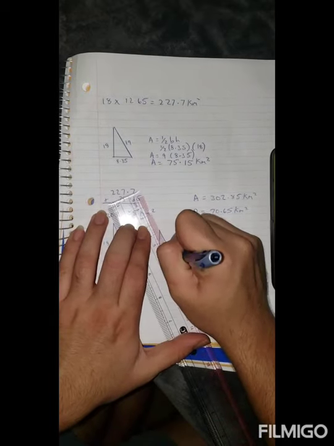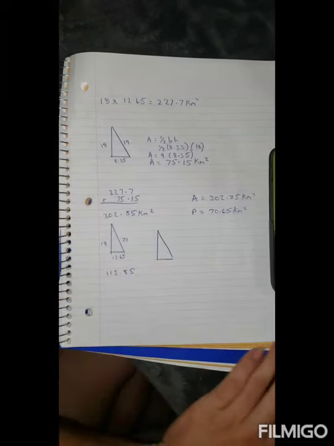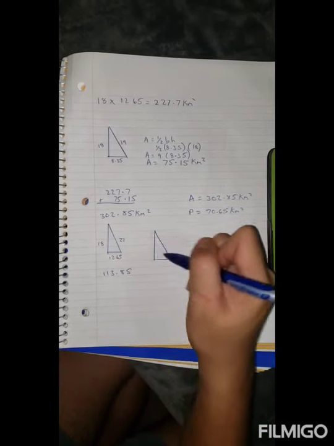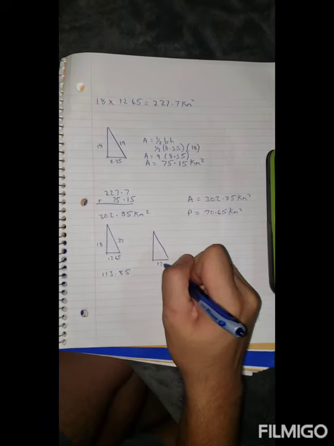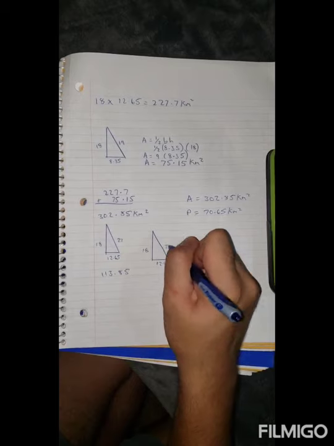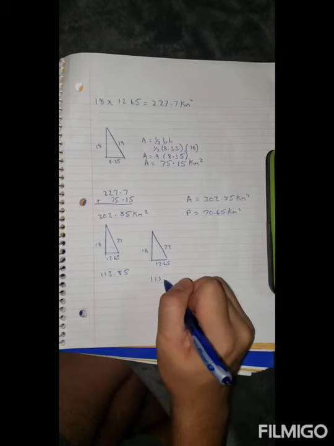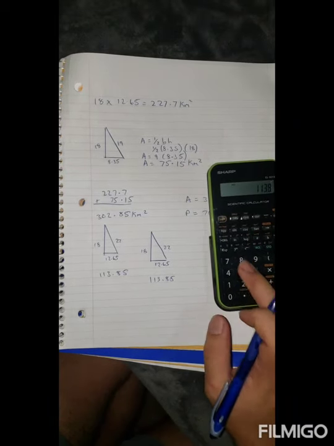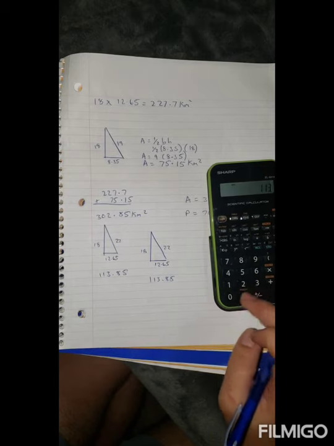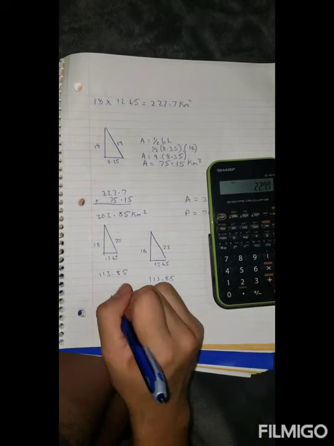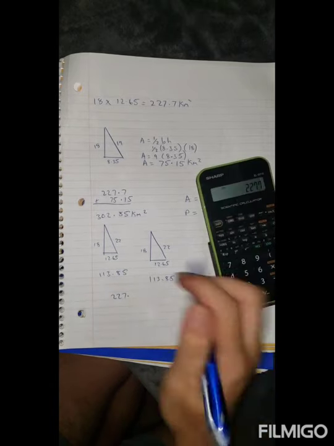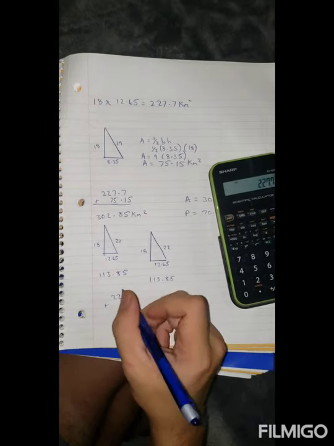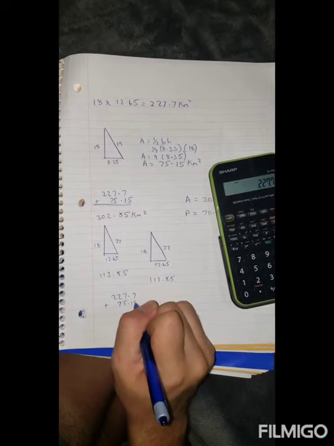Because these two triangles made the square, they're going to be the same: 12.65, 18, and 22 gives you the same 113.85. Add 113.85 with itself, which equals 227.7, plus the other triangle that we solved, which was 75.15.